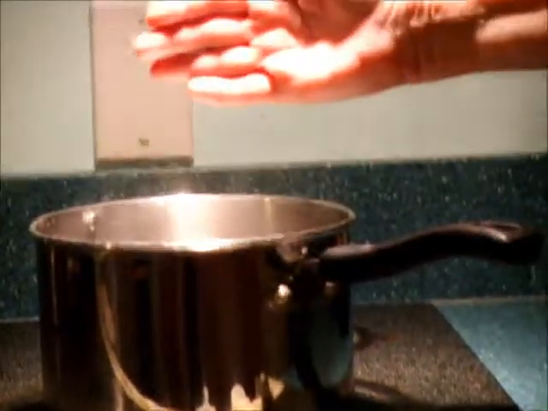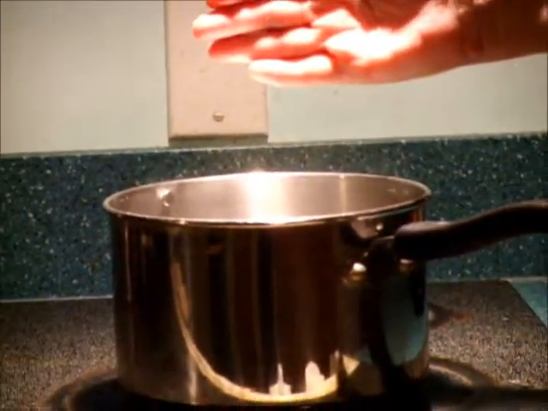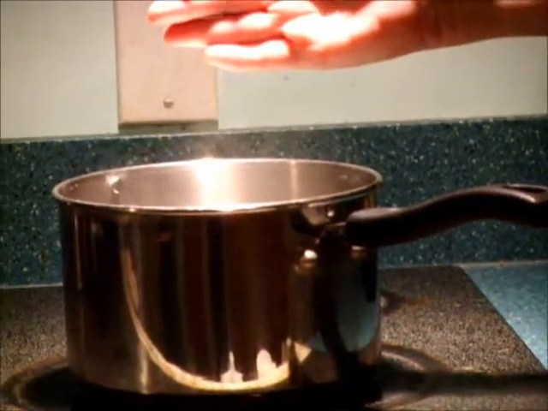As you put your hand near the pot, you can feel the heat. This is radiation. Radiation is the transfer of heat by electromagnetic waves.